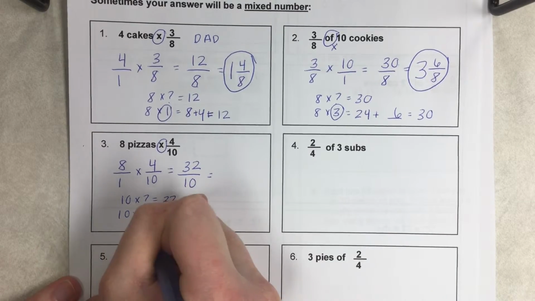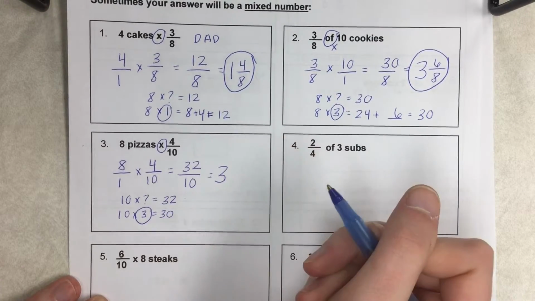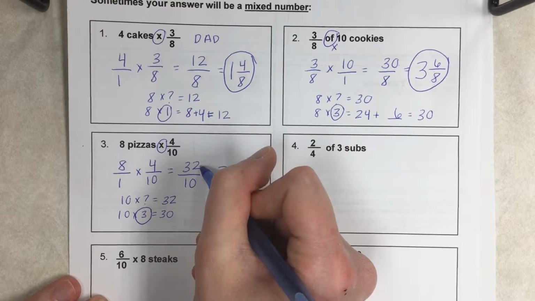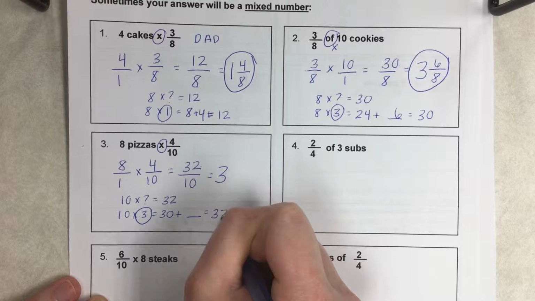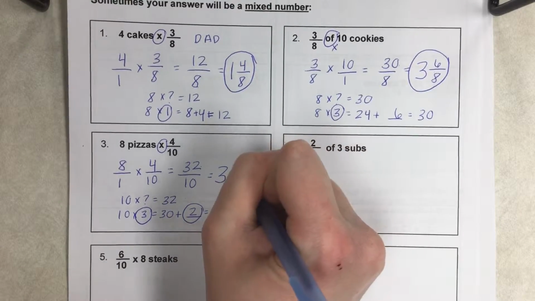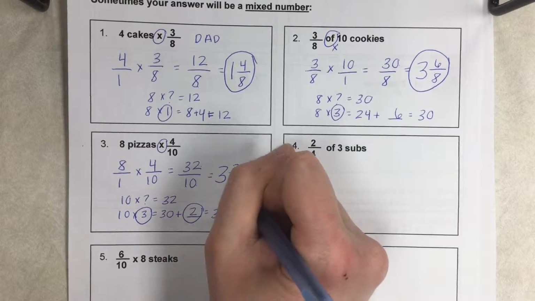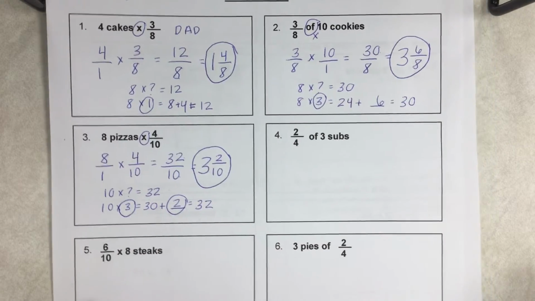I know 10 times 3 equals 30. So 3 is going to be my whole. Then I add on to get the numerator. 30 plus something equals 32. I know 30 plus 2 would equal 32, so that's going to be my numerator. My denominator stays the same, it's 10, and I get 3 2/10.